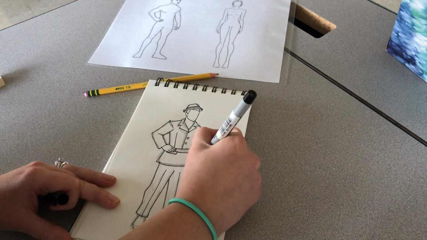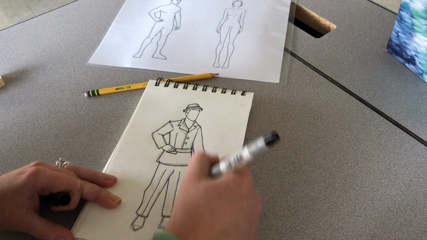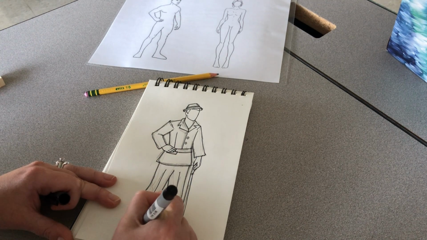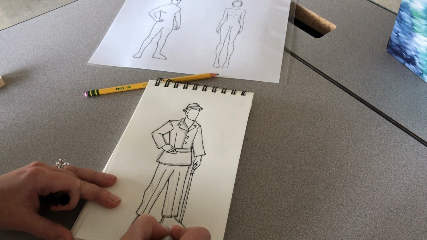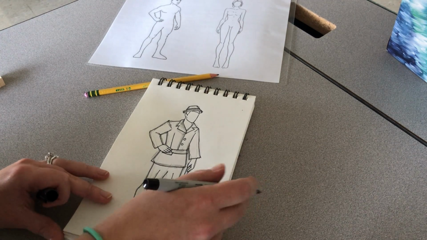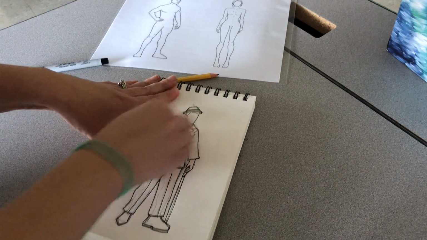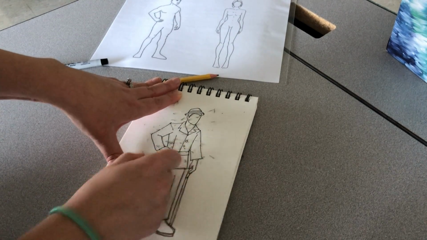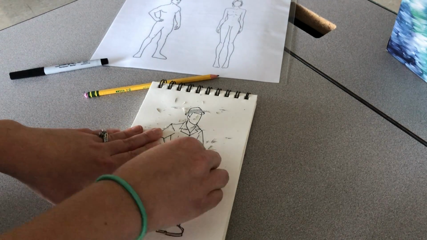So I'm inking in, like so. Now I expect a lot more detail than what I've done in this demonstration in your actual designs, because you're going to be taking your time. And that's what I grade you on. I'm grading on your level of detail.